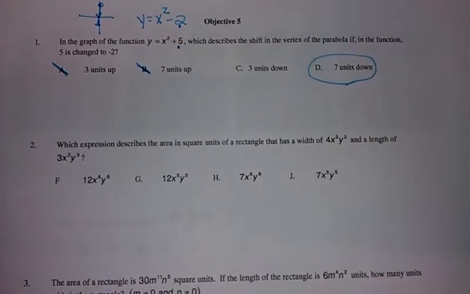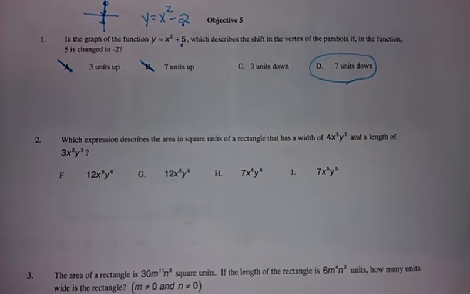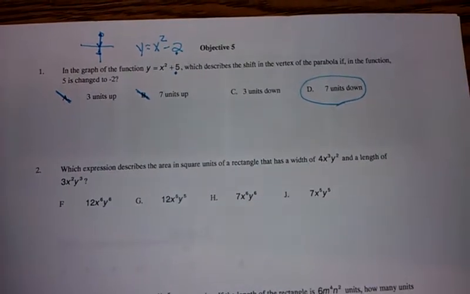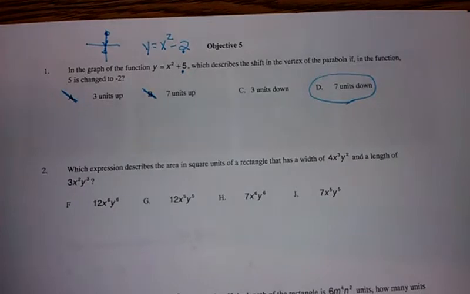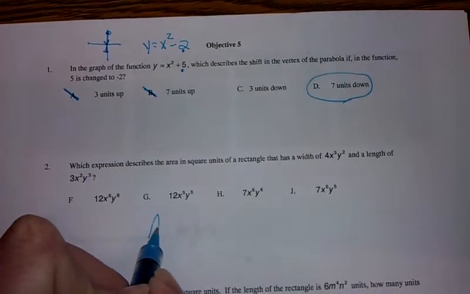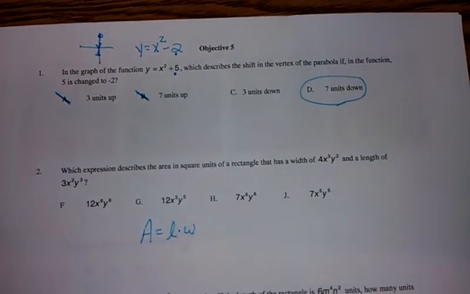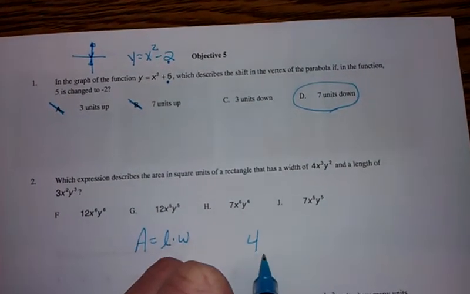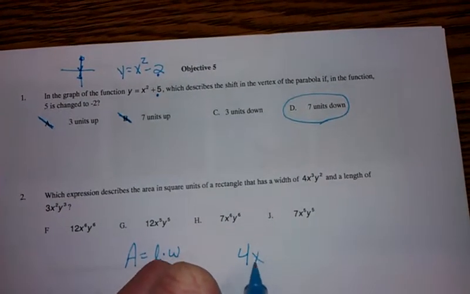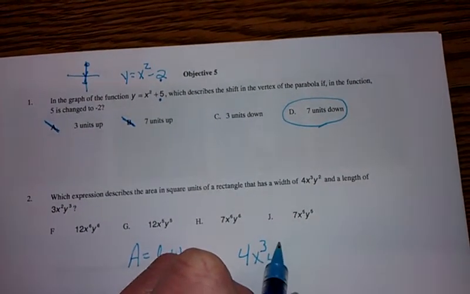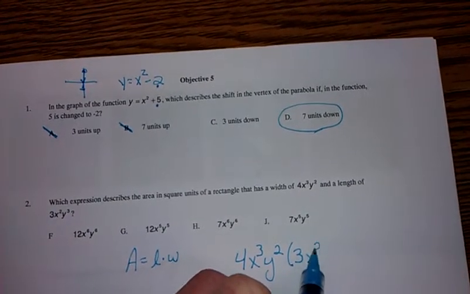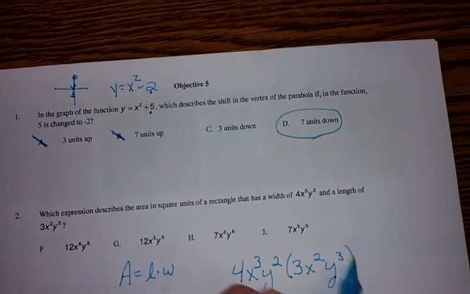Number 2 says, which expression describes the area in square units of a rectangle that has a width of 4x to the 3rd y squared and a length of 3x squared y to the 3rd? Well, the area of a rectangle is length times width, so let's see, 4x to the 3rd y to the 2nd times 3x squared y to the 3rd.